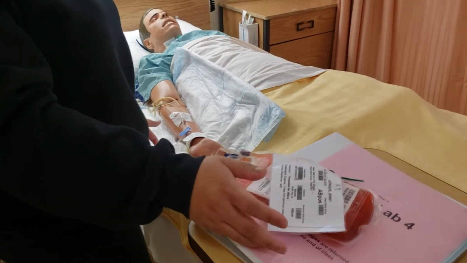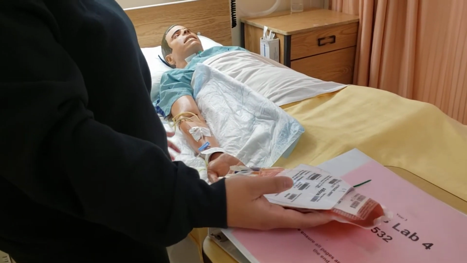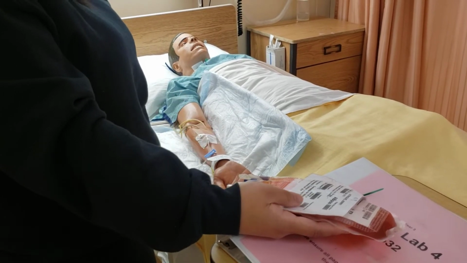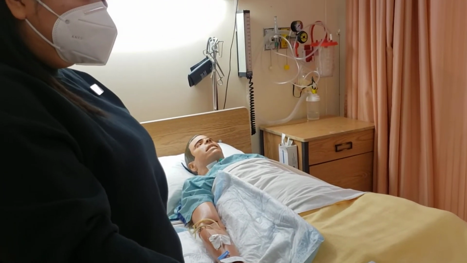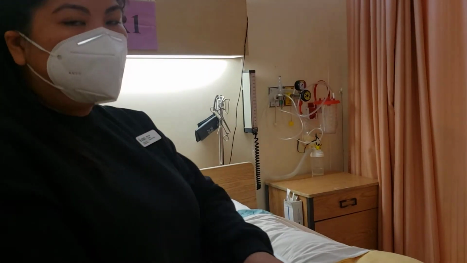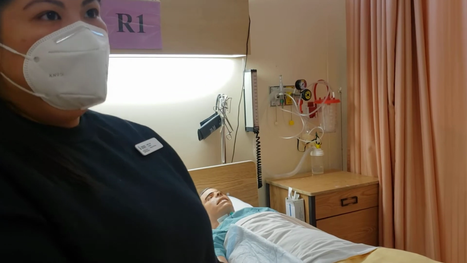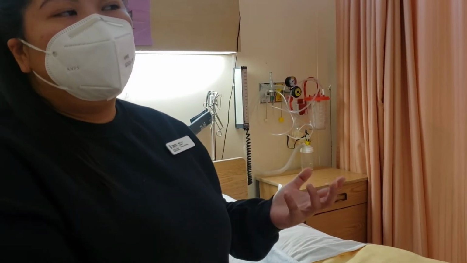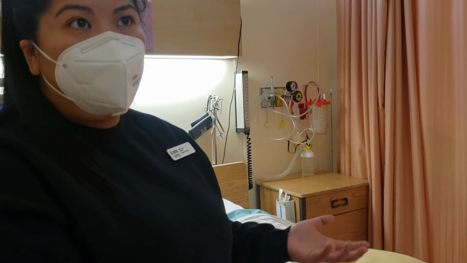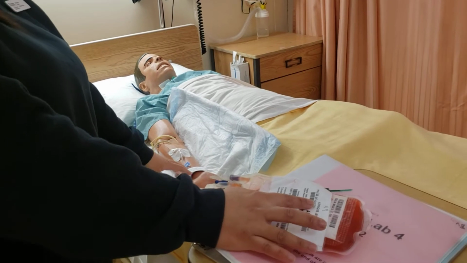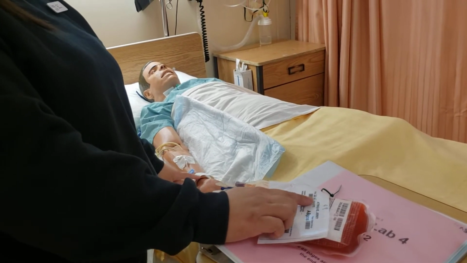I'm here to do a blood transfusion on you. I'll explain everything, but first I want to make sure that I have all the correct information. So my fourth check, I will check the blood tag, and my second nurse would check the patient's armband, and we also want to have the patient verbalize or spell out their first and last name if they are able to. So can you please spell out your last name and first name for me?